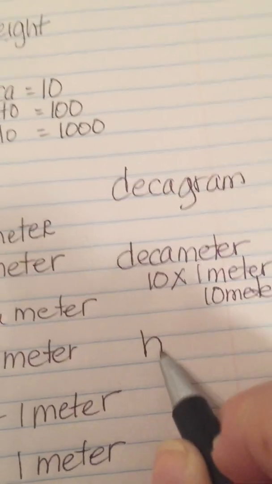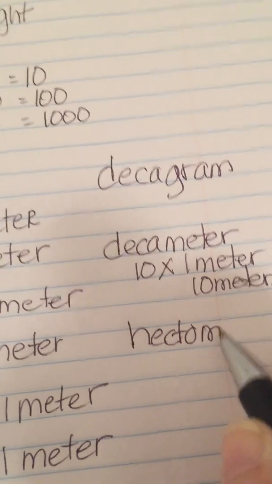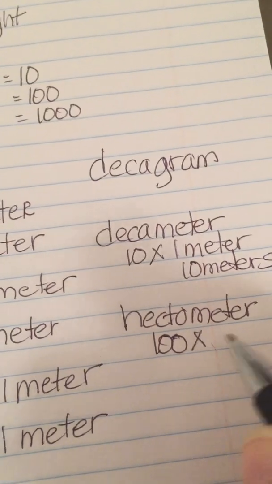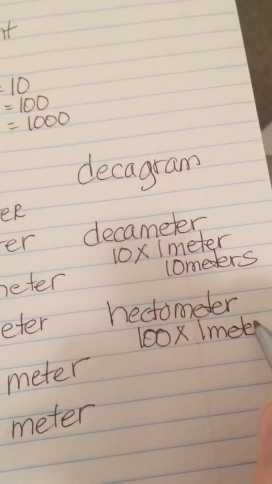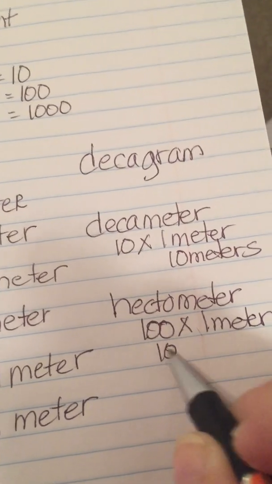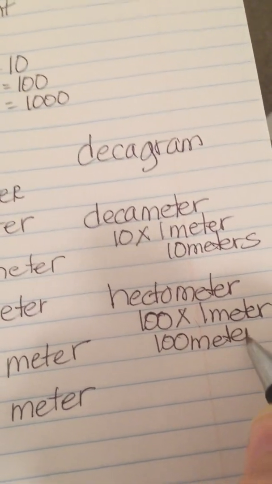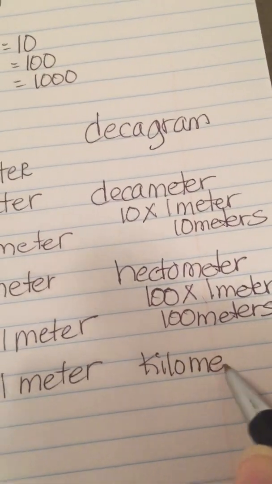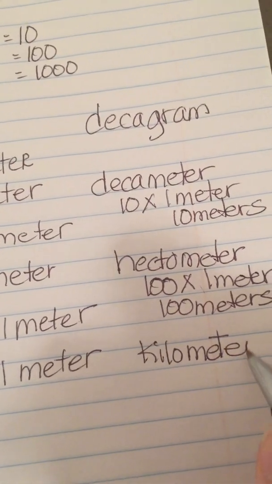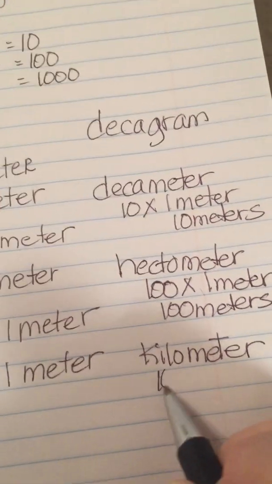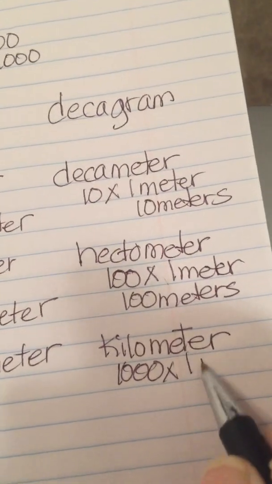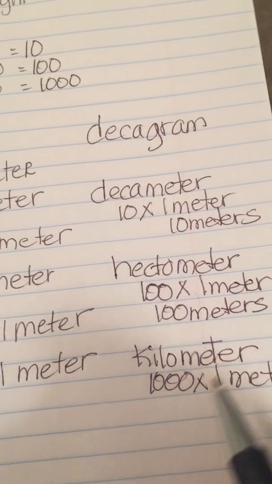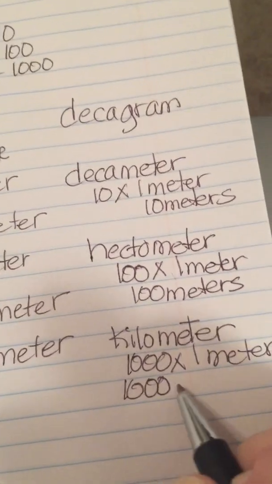A hectometer is the same thing as saying 100 times 1 meter. So a hectometer is how many meters? It's 100 meters. And a kilometer, that's like the mileage on your car, is the same as saying 1,000 times 1 meter. Or Solomon, how many meters is a kilometer? It is 1,000 meters.